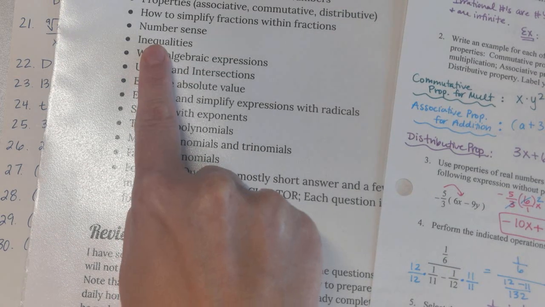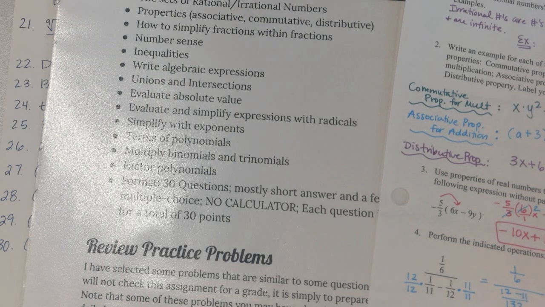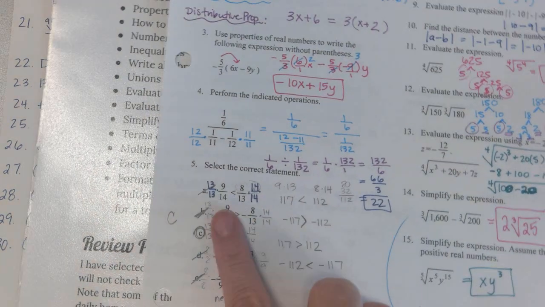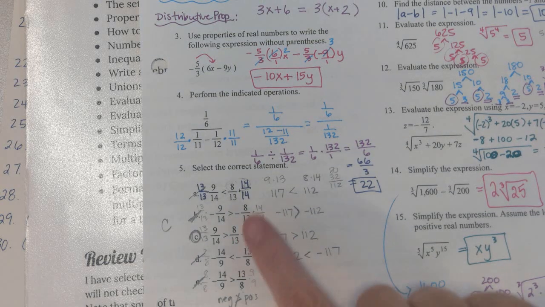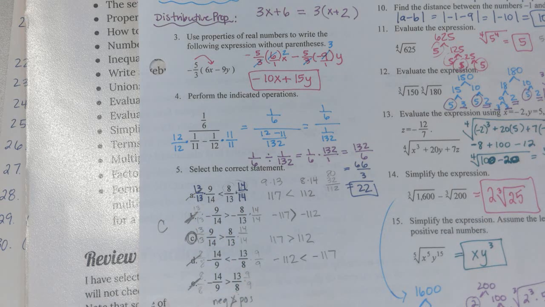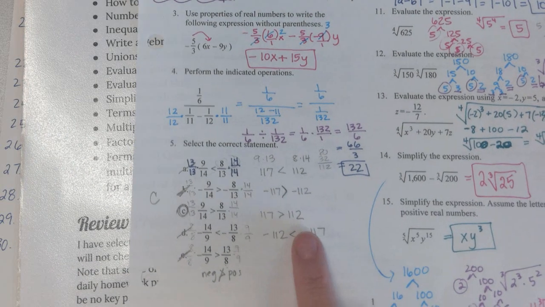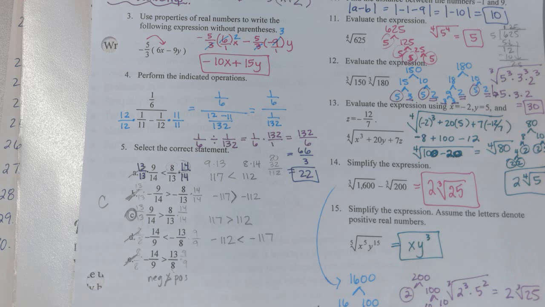Okay? The next thing it says is know your number sense, your inequalities, and how to write algebraic expressions. That's going to be the next few questions. So select the correct statement. In order to do this for number 5, well, you can kind of see what my strategy was. I wanted to get them to a common denominator, so it was easier for me to compare them all. Did you guys do something similar, or what did you do since you can't use your calculator?